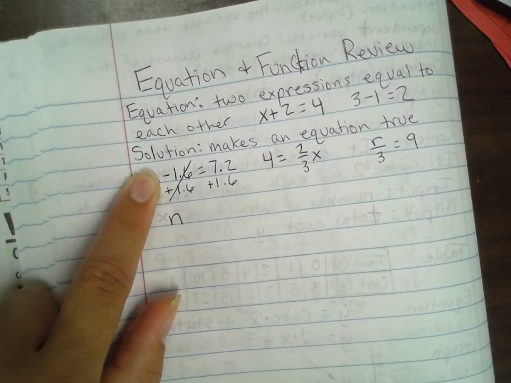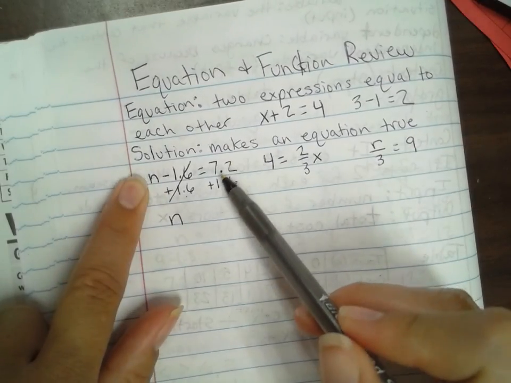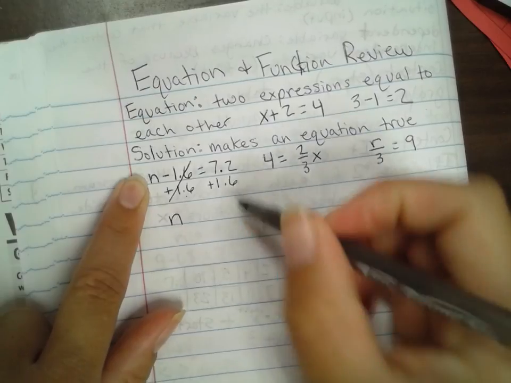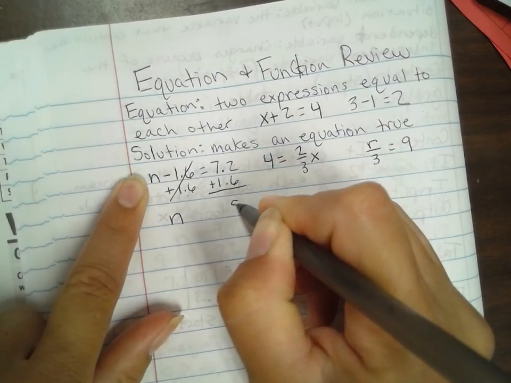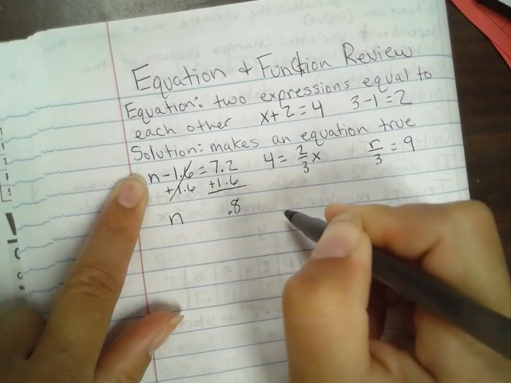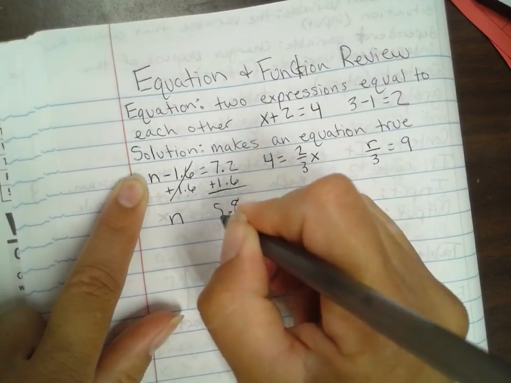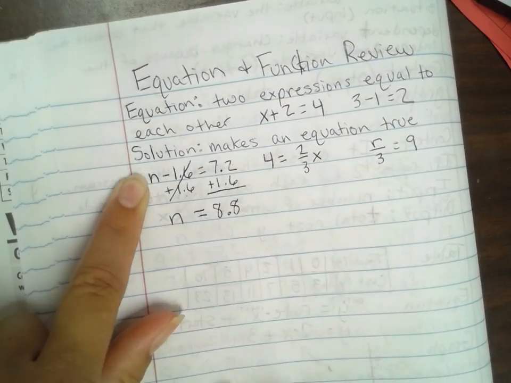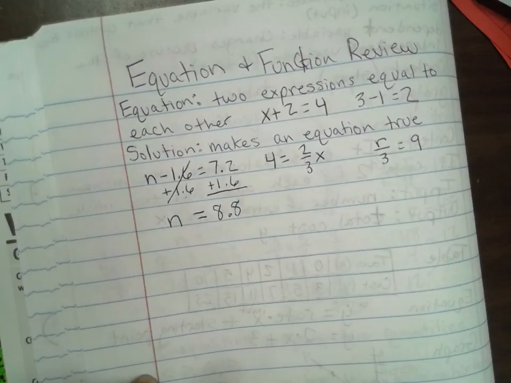It cancels it out. So what was n before they took away 1.6? We add these together. 2 plus 6 is 8. Don't forget your decimal point. 7 plus 1 is 8. So we get n equals 8.8.